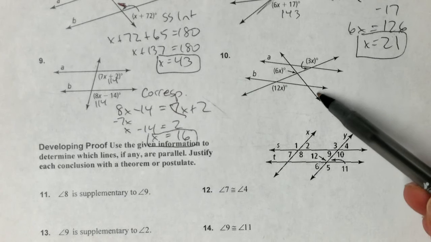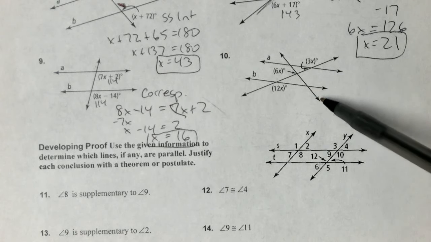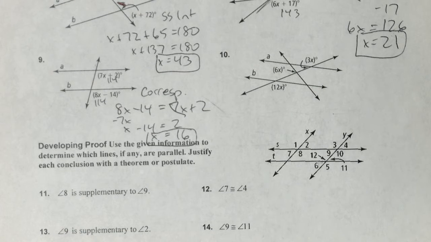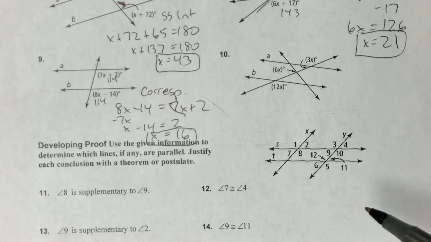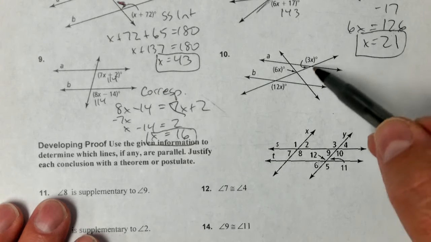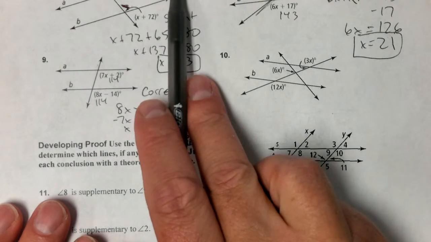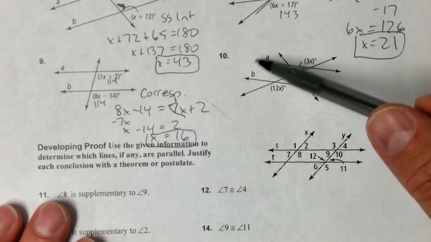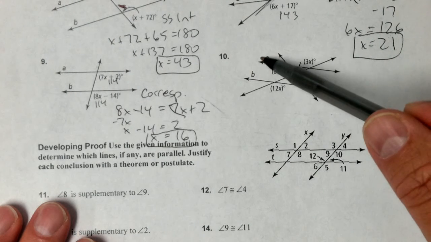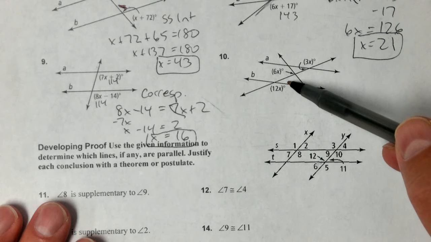Okay, now this one looks a little trickier because there's an x and two lines right there. So what we can think of is this. Okay, we've got to work through the process. We're trying to prove the thing about the A and B parallel. And so if they are parallel, then these alternate interior angles would be equal.